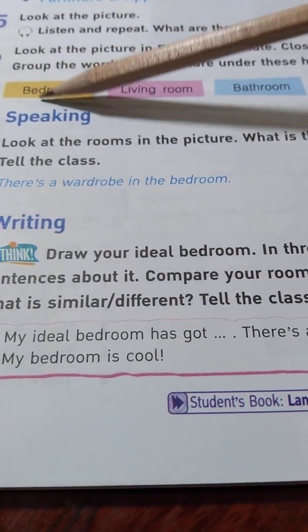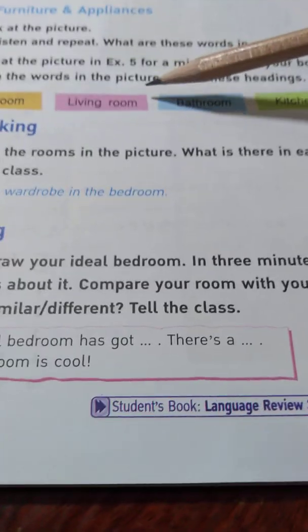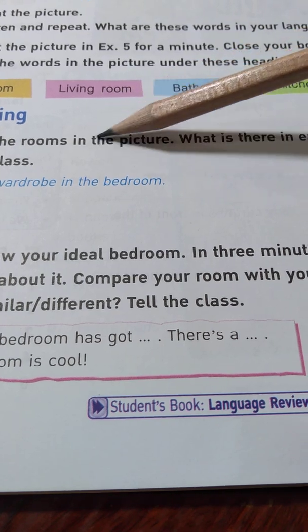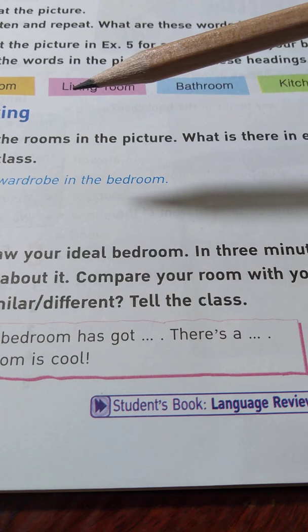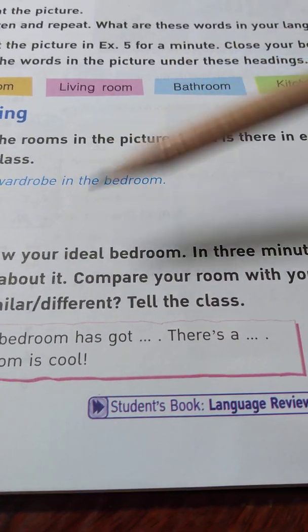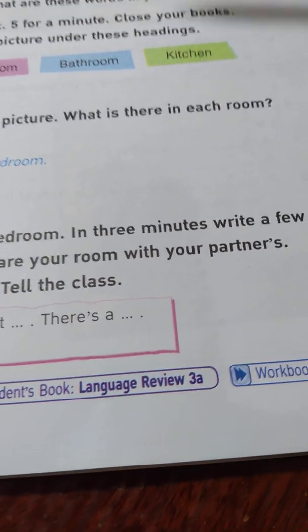So in the bedroom, we're going to talk about, you can write the vocabulary. The living room, what's in the living room? Write the vocabulary. The sofa, the cushions, the carpet, the curtains, the armchair, the lamp, the coffee table, the painting. All right, you write this on another piece of paper. All right, and what's in the bathroom and what's in the kitchen?